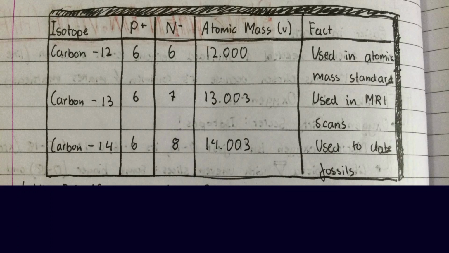So 12.011 is actually the weighted average of all of the naturally occurring isotopes. Now, why is this there? And why do we even have isotopes? Short answer: nature allows variety. Now, I'm telling you, you'll understand later.